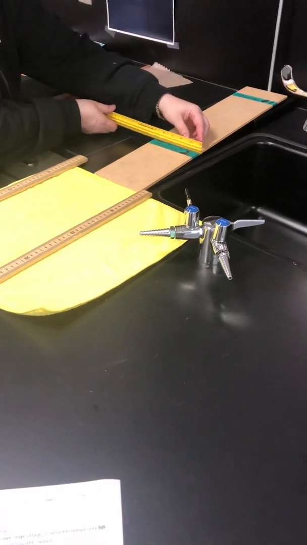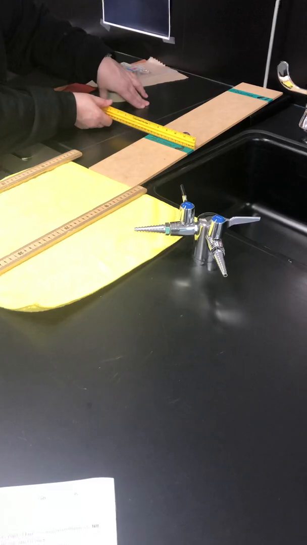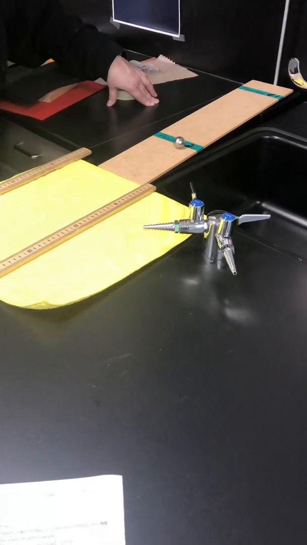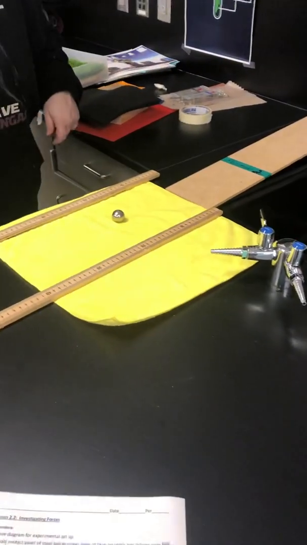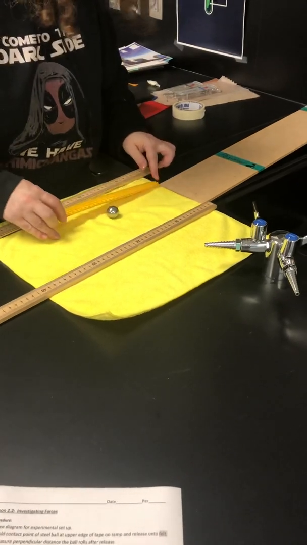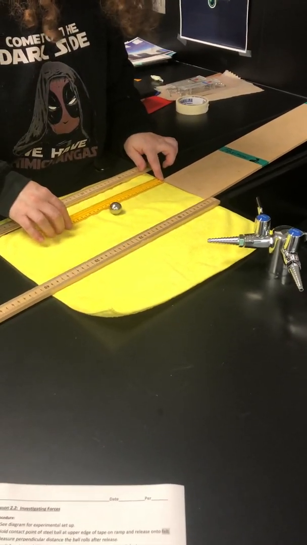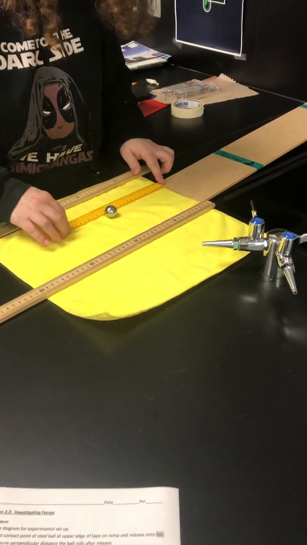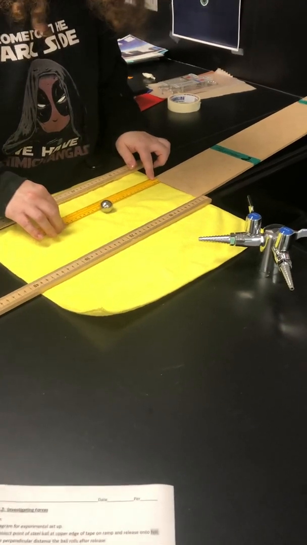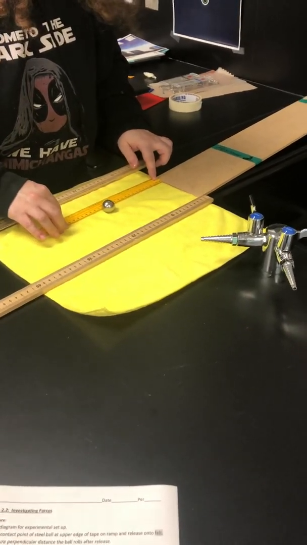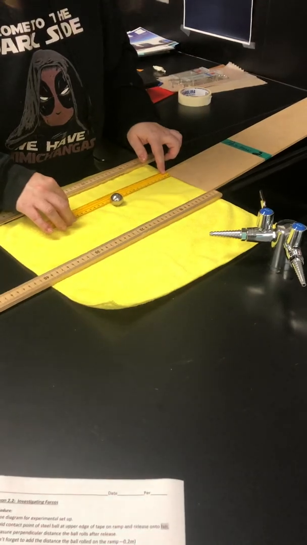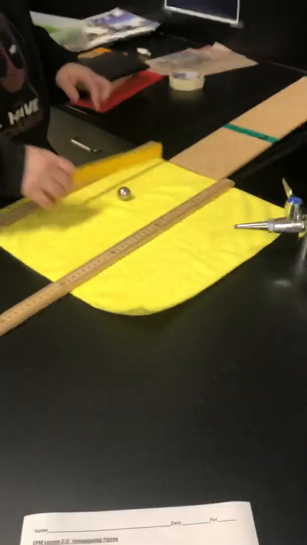Ms. Bonafino holds a ruler kind of just as like the starting gate to make sure that it is a controlled variable, okay? And then release, and then measure from the end of the ramp to where the contact point of the steel marble is on the towel. And then remember we have to add the 20 centimeters from the ramp. 36 total. So it's 36.0? Yes. So this is for the towel.